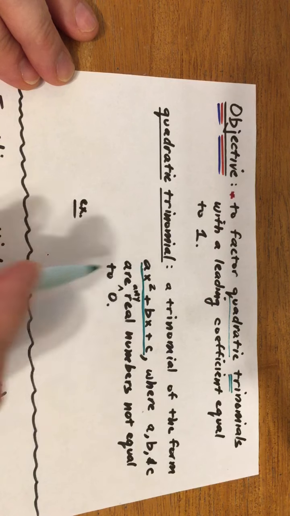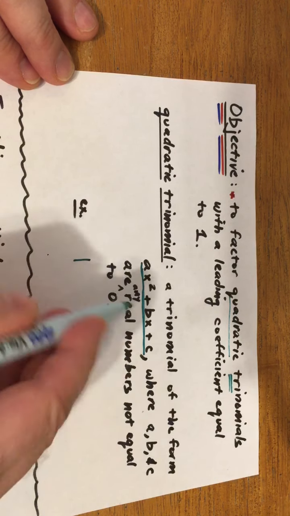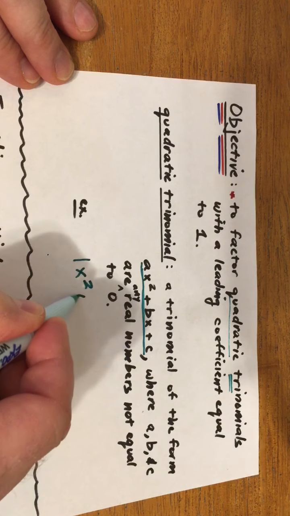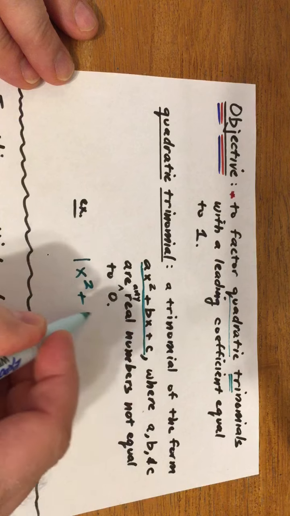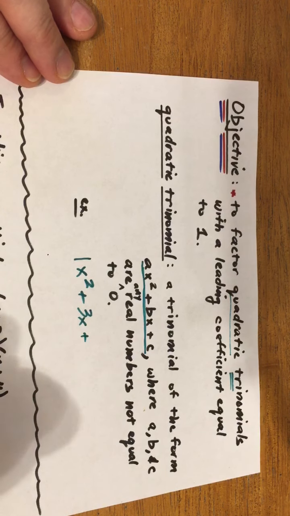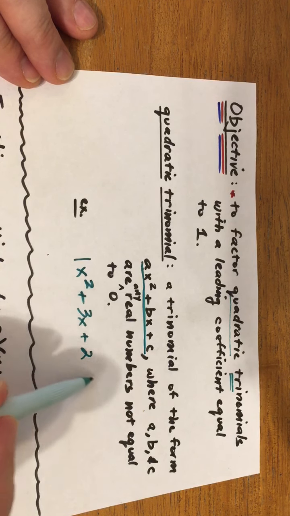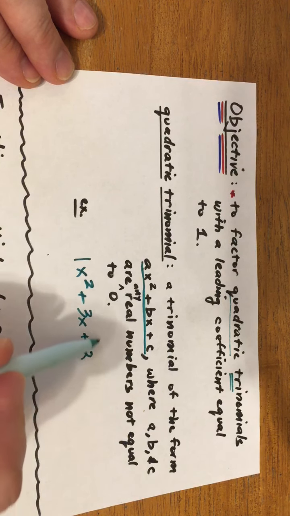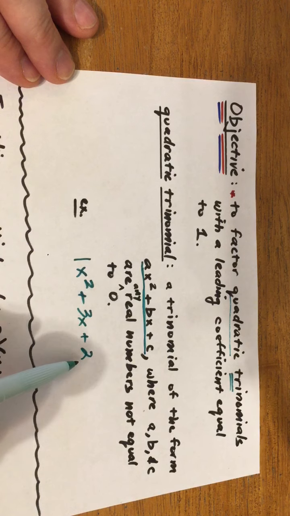Suppose that we've got a equal to 1, so it'll end up being 1x squared. Suppose we have b equal to 3, so it'll end up being 3x. And suppose that we have c equal to 2, so we're going to have a 2 at the end. This is an example of a quadratic trinomial. And what we want to be able to do, of course, is we want to be able to factor this.